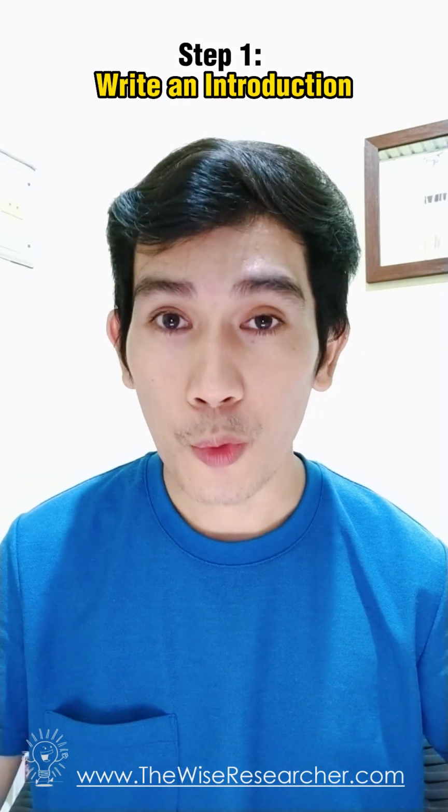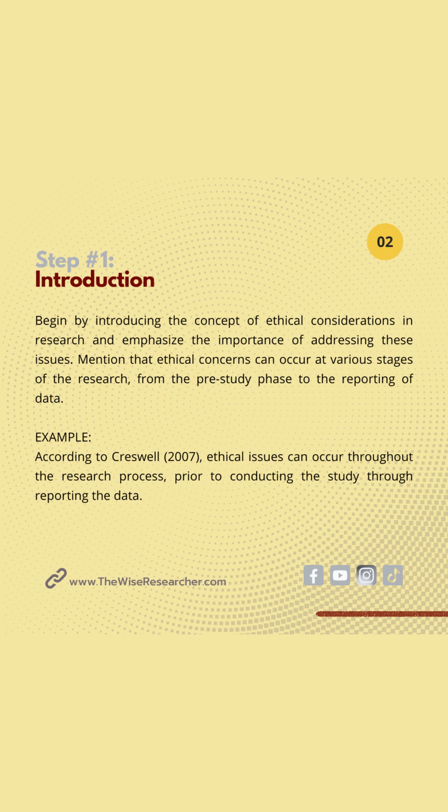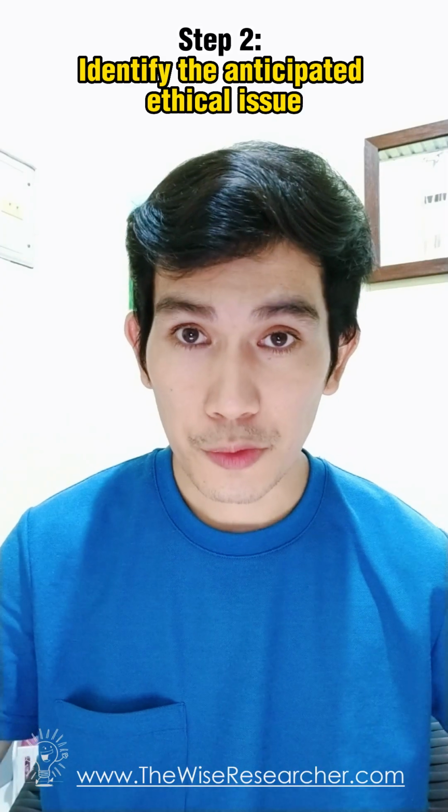Step number 1. Write the introduction. Example: begin by introducing the concept of ethical consideration in research and emphasize the importance of addressing these issues. Mention that ethical concerns can occur at various stages of the research, from the pre-study phase to the reporting of the data. Example: according to Creswell, ethical issues can occur throughout the research process, prior to conducting the study through reporting the data.